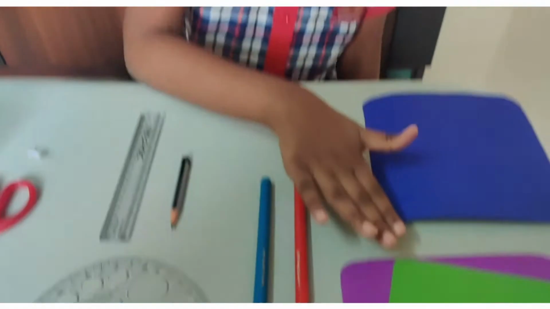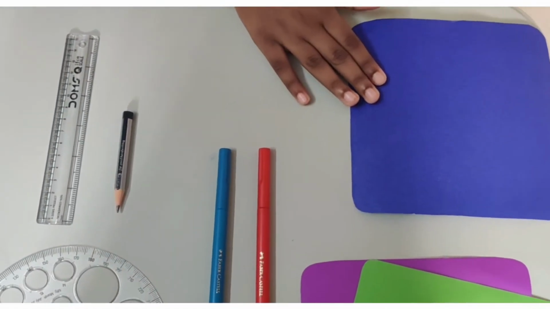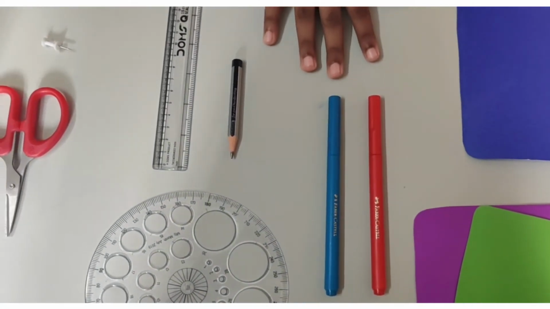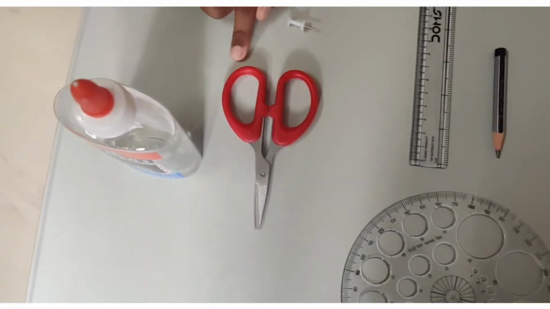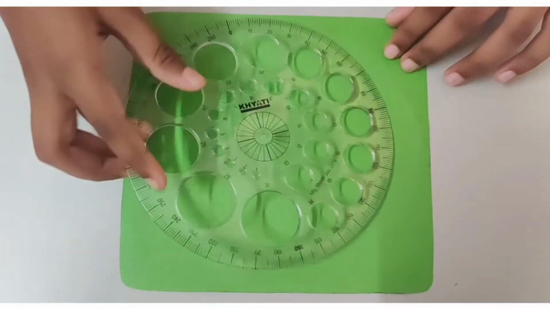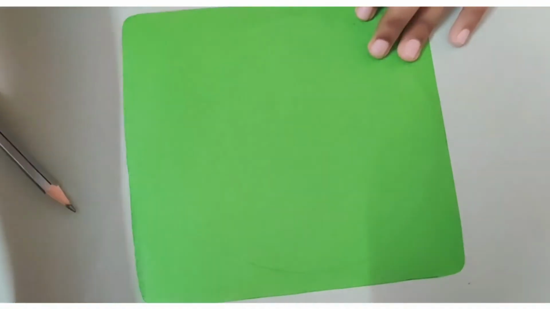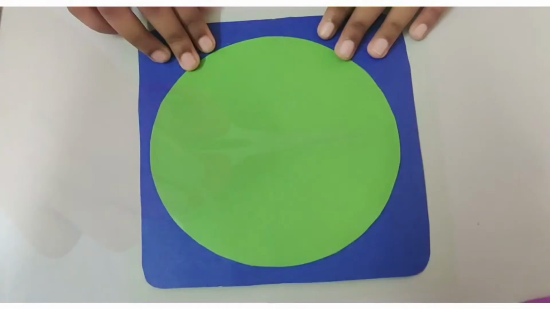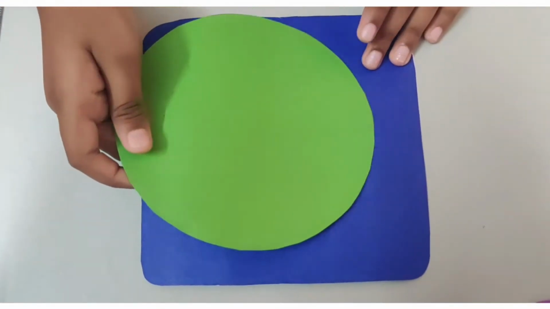All we need is 2 color papers, a thick chart paper, 2 sketch pens of any color of your choice, a pencil, scale, circle scale, scissors, glue and finally a push pin. First let's draw a circle in our color paper. Now let's cut it. Our next step is to stick the color paper on the thick chart paper and cut it.